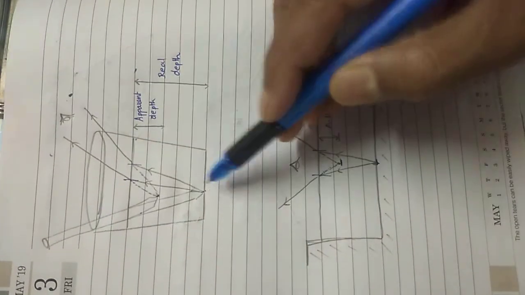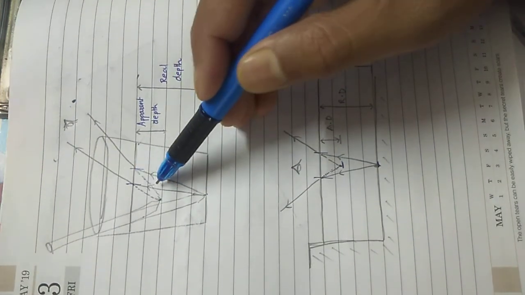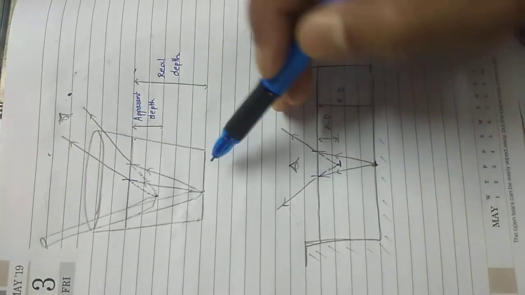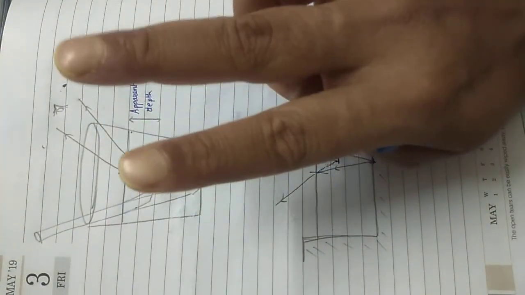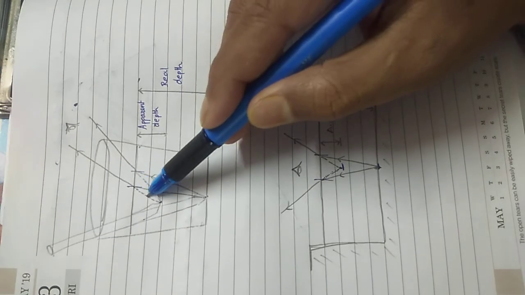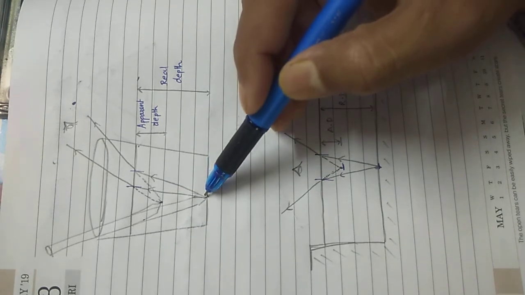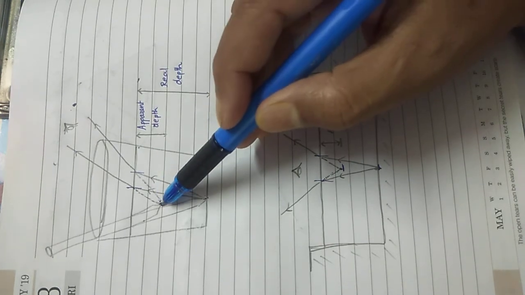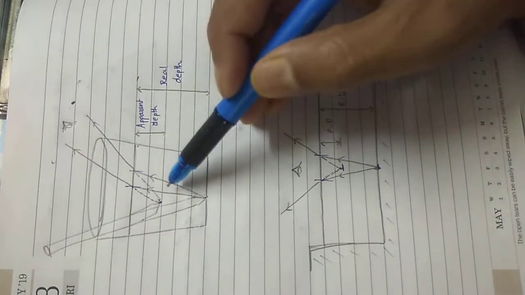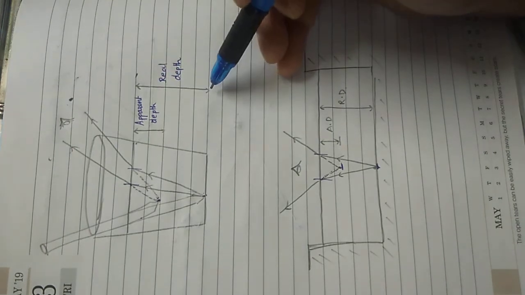Why does it happen? When we are observing the tip of the pencil, that means rays from here are moving and reaching our eyes. So suppose there is one ray going from water to air, it will bend away from the normal. Similarly, this ray will also bend away from the normal. So both the rays are diverging in nature, so they will never meet. In order to make them meet, we produce them in the backward direction and they seem to meet here. So the pencil tip is here, but its image will be formed here. That's a virtual image, and this particular depth is called the apparent depth, whereas the actual position where the pencil tip is, that is the real depth.